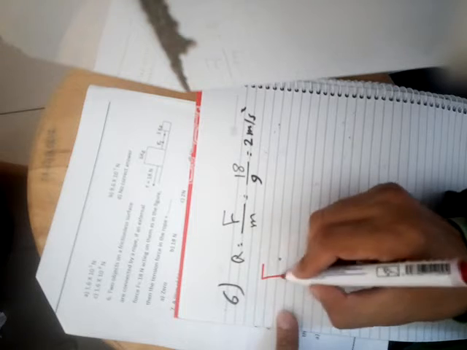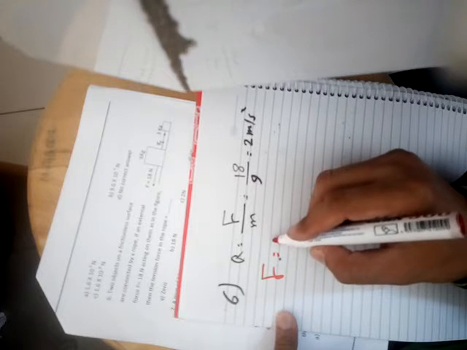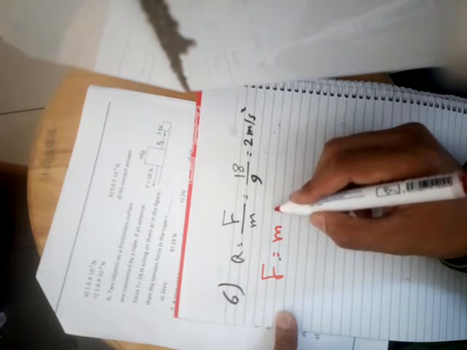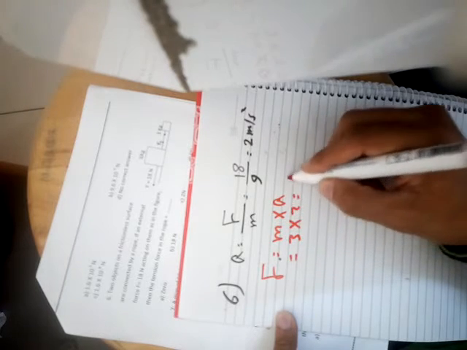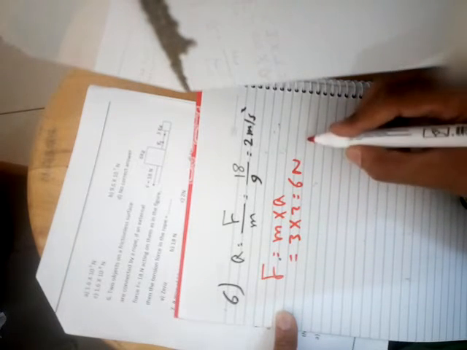This is the common acceleration. To find the tension force acting in the rope, we multiply the mass, which equals 3 kg, by the common acceleration. 3 times 2 equals 6 Newton, which is number D.